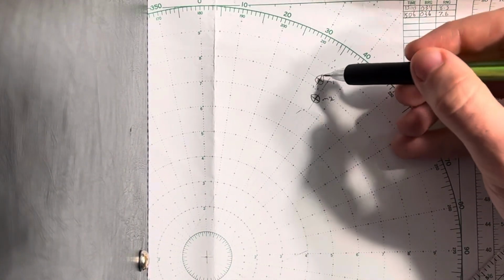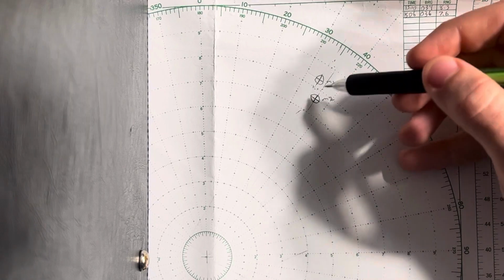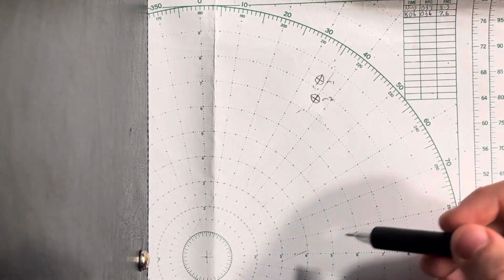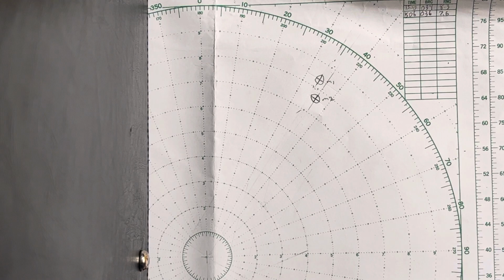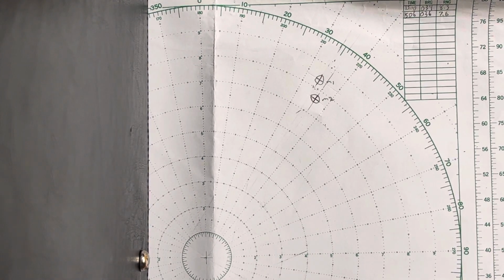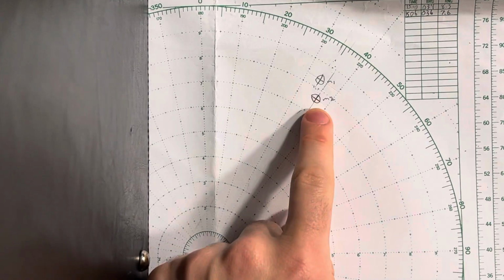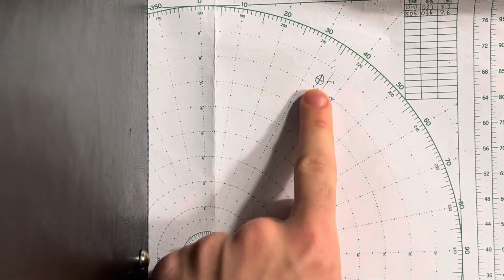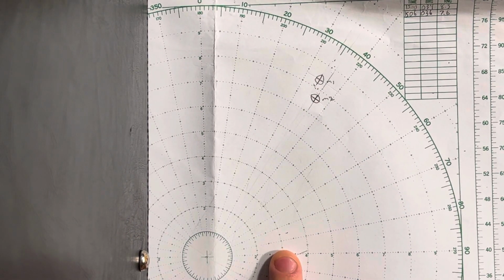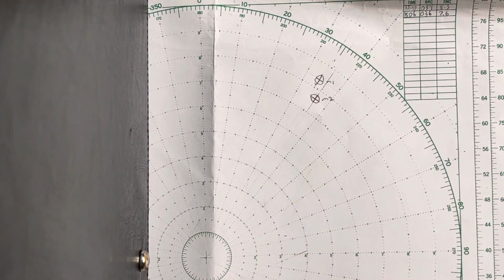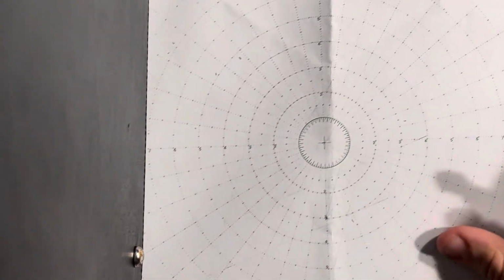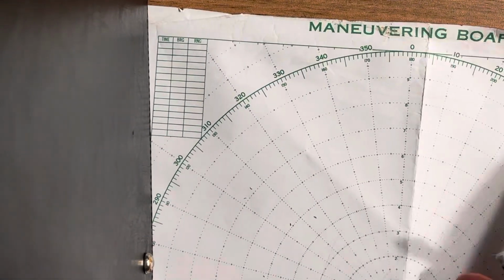And as you can see, if you wanted to, you could wait every 6 minutes, get an M2, an M3, an M4, and so on to track it across the scope as it goes. However, you don't necessarily need to do that because once you have these two and the relationship between them, you'll be able to predict out into the future where they're going. But let's not get ahead of ourselves. We're going to practice that again with a different contact.